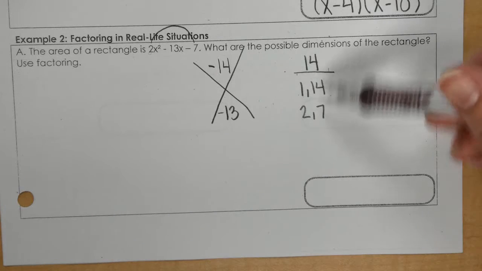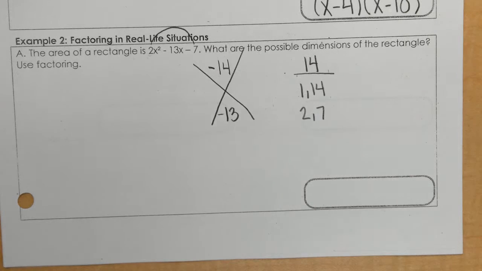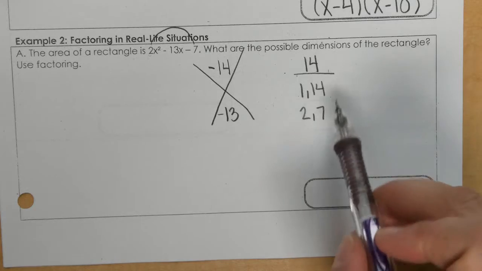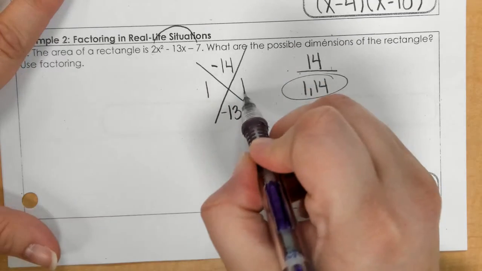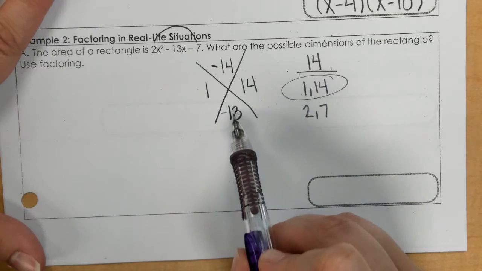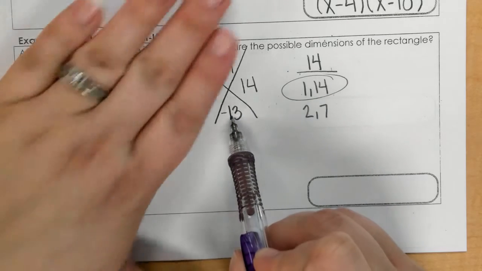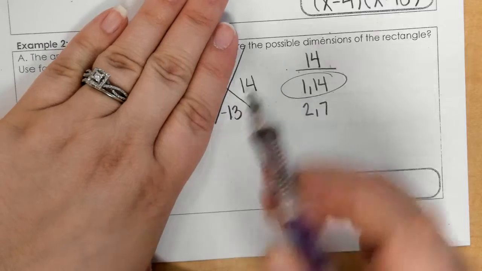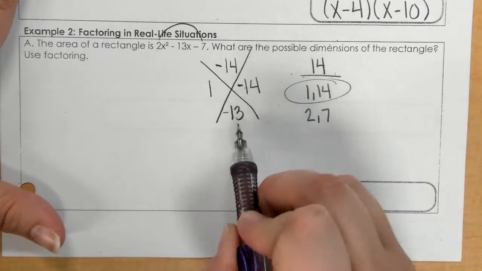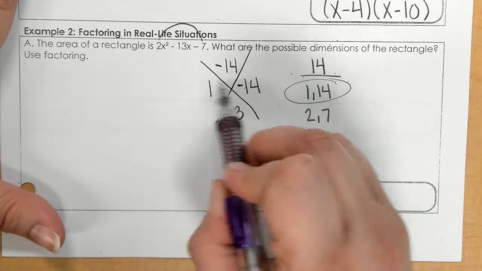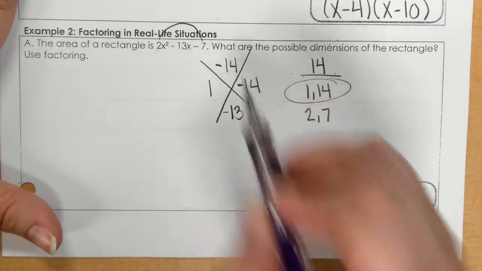So we look to see, okay, which one can make a 13 or a negative 13? Well, 14 minus 1 makes 13. But I have to have the same sign as this negative. So the 14 has to be negative. 1 minus 14 is negative 13. And if I multiply, I get negative 14.